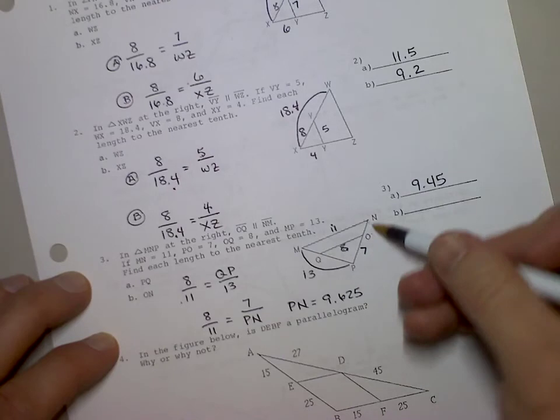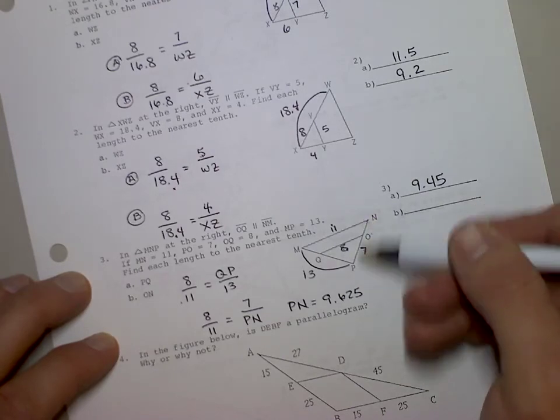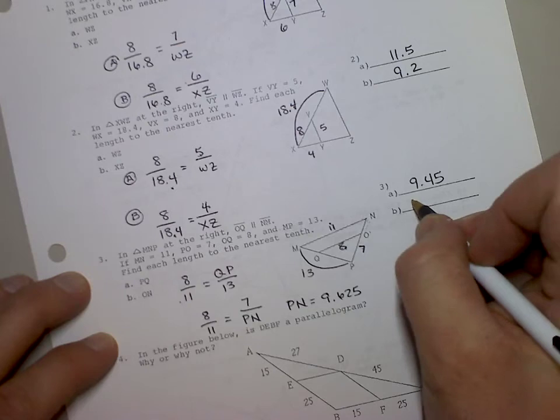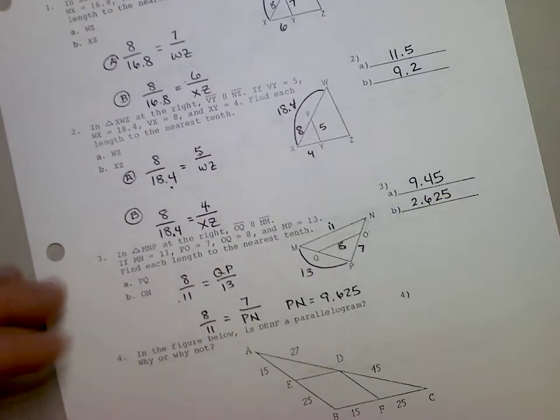But then I have to subtract, I only want from O to N, so I need to subtract out this 7. This is the whole thing. I have to subtract out 7, so the answer is 2.625 for number 3.